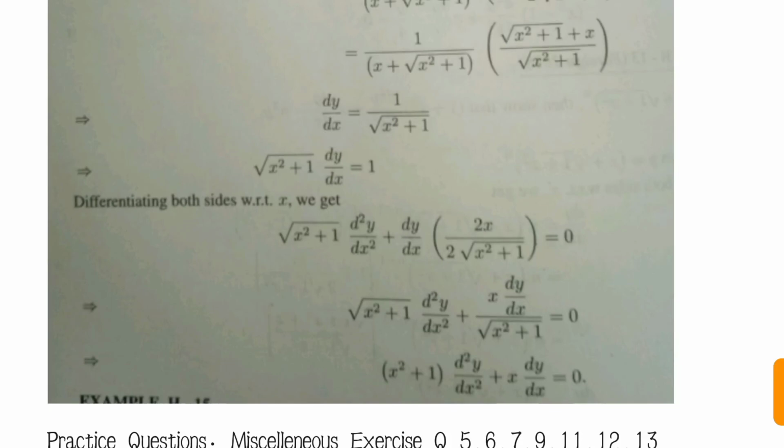It is the half power of x square plus 1, so it will become half into x square plus 1 whole power half minus 1 into differentiation of x square plus 1. So it becomes 2x upon 2 under root x square plus 1. 2 cancel out, we get under root x square plus 1 d2y upon dx2 plus x dy upon dx upon under root x square plus 1 is equal to 0.